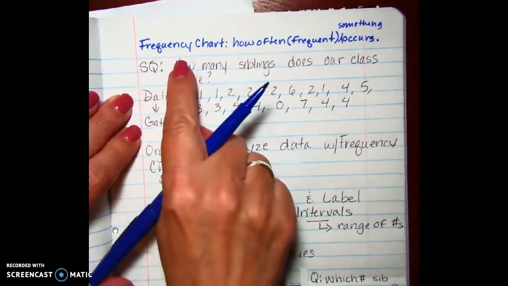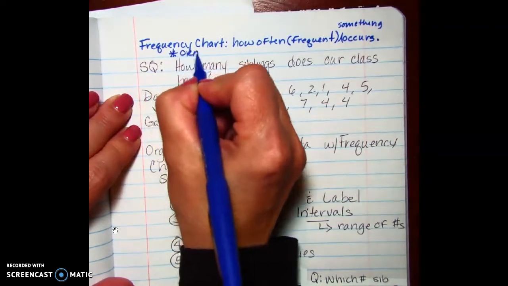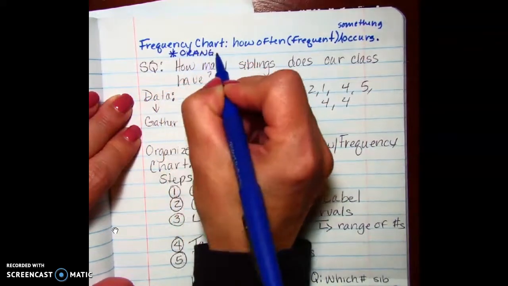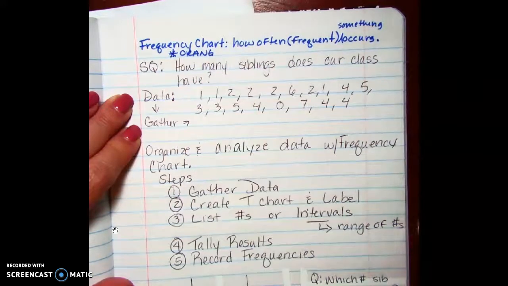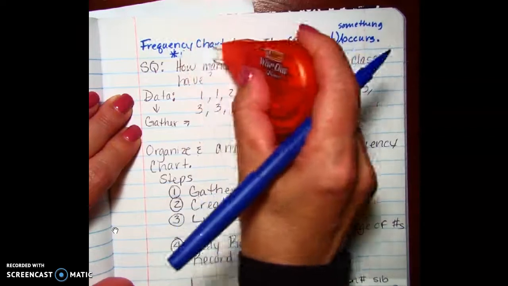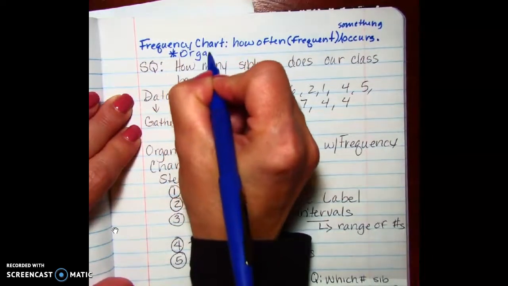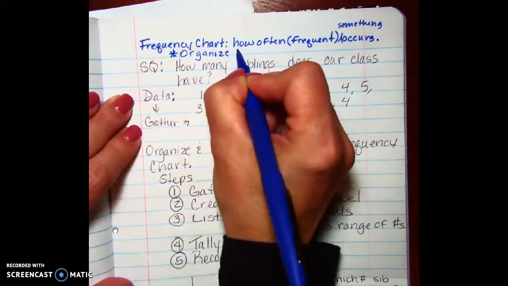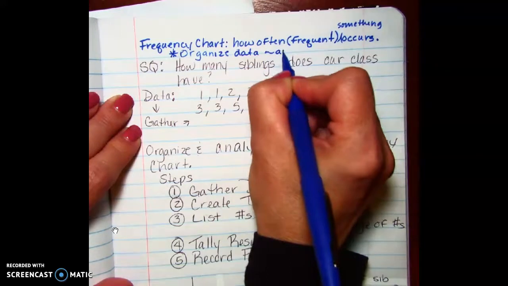Now, what I'm doing here is I am going to organize, oops, oh my goodness, I'm not spelling well today. I'm writing orange. Organize my data so I can analyze it.